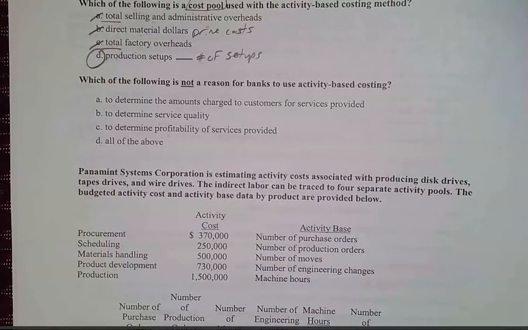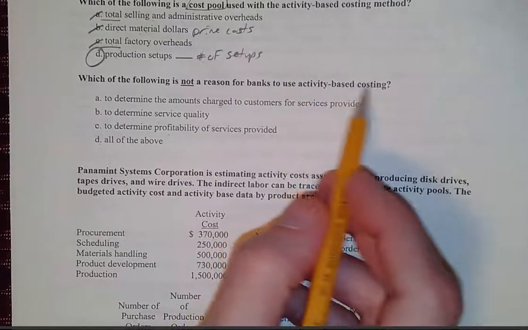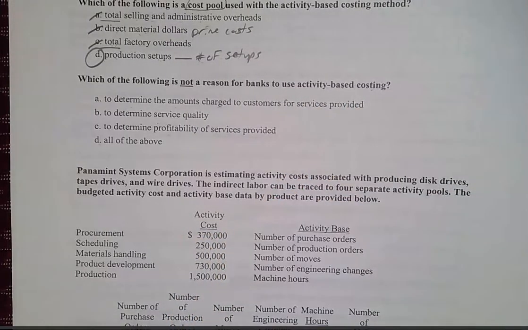Well, we need to remember just exactly what it is that activity-based costing can do. This is a little bit tricky because at first glance it might seem contradicting ourselves a bit.